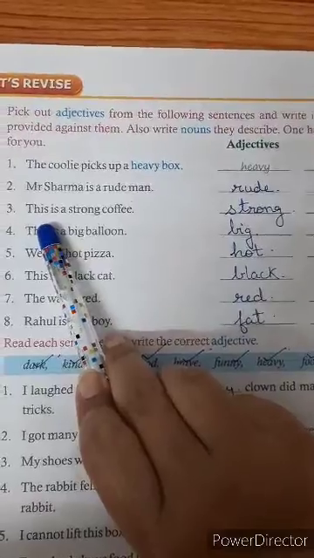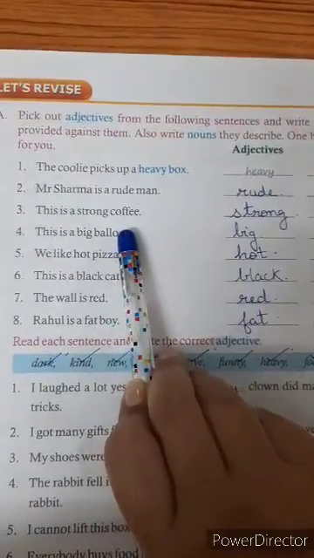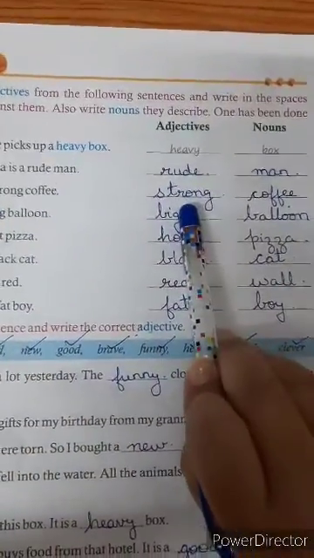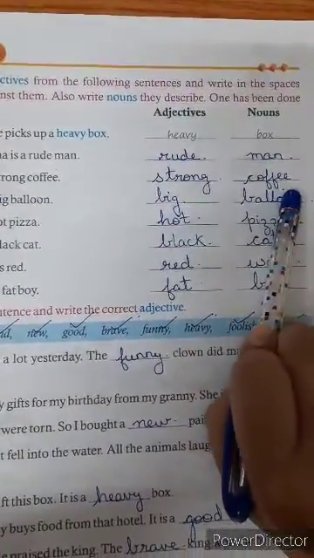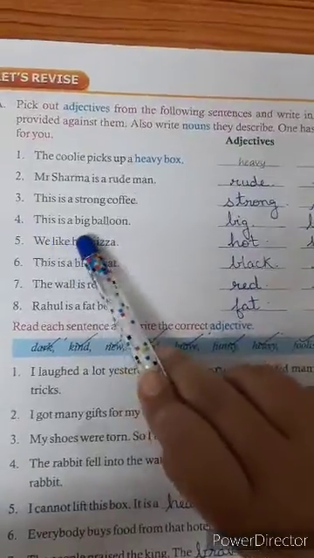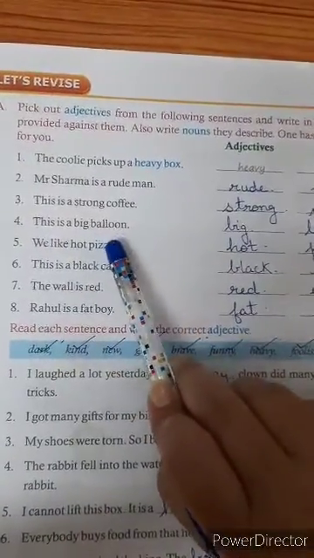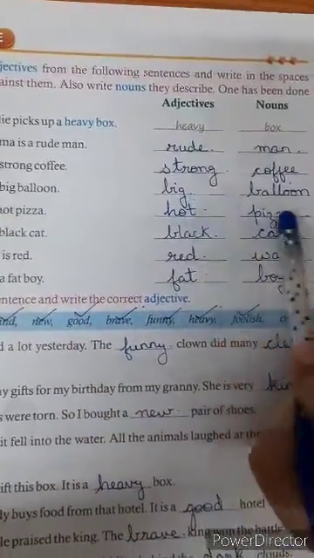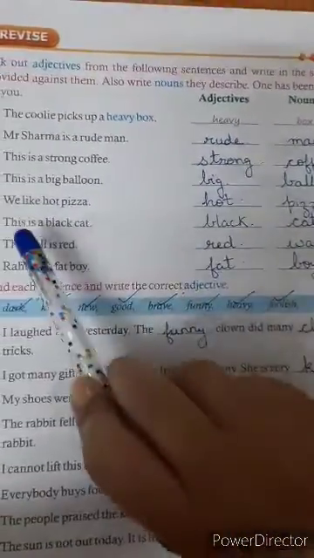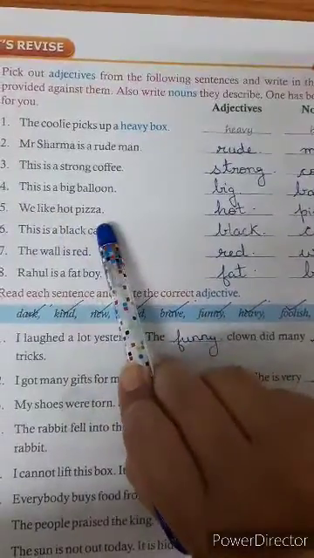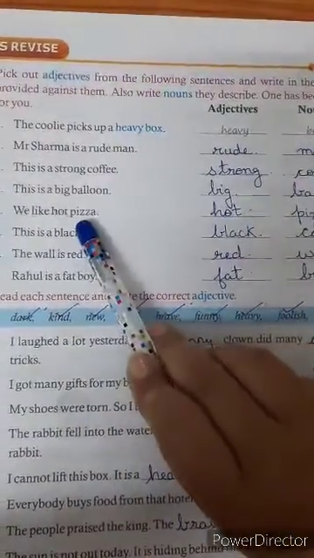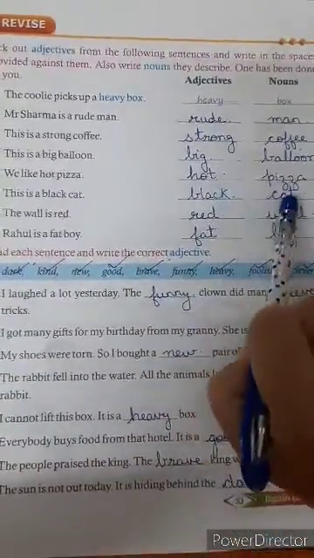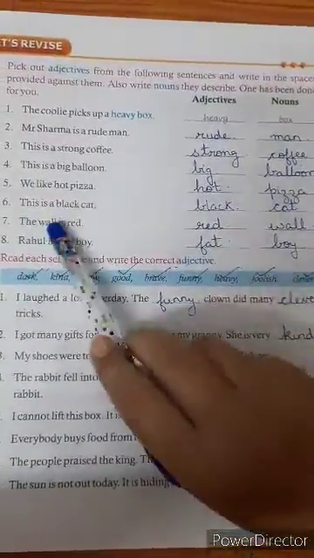Sentence number 3. This is a strong coffee. How is the coffee, students? It is strong. So the adjective is strong and the noun is coffee. This is a big balloon. How is the balloon, students? It's big. Here big is the adjective and balloon is the noun. We like hot pizza. How do we like the pizza? We like it hot. Hot is the adjective and pizza is the noun.